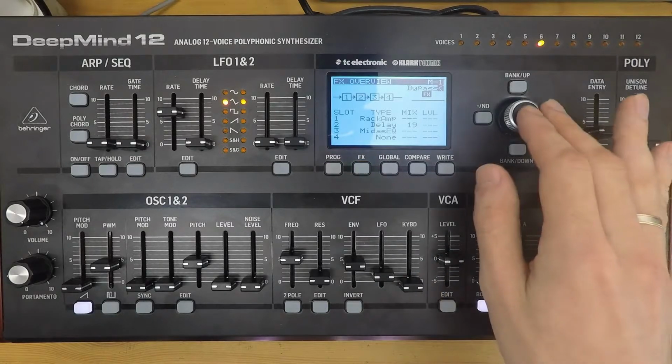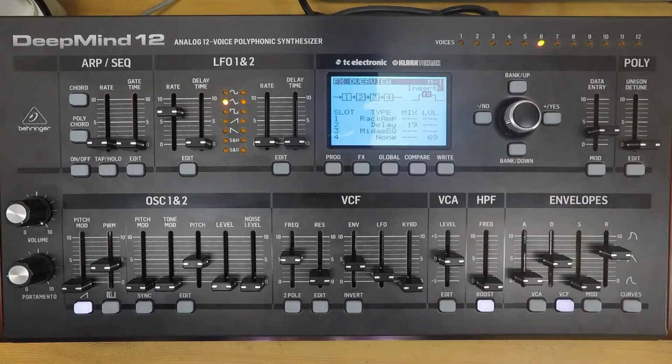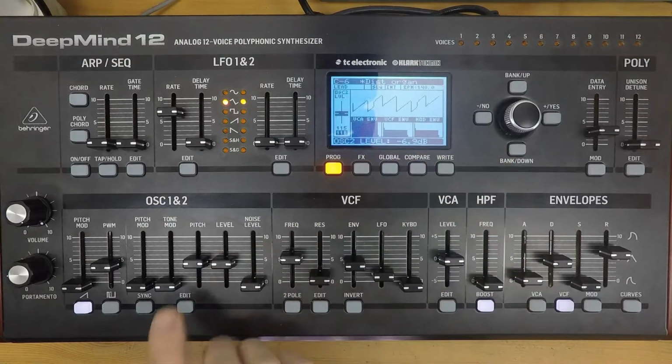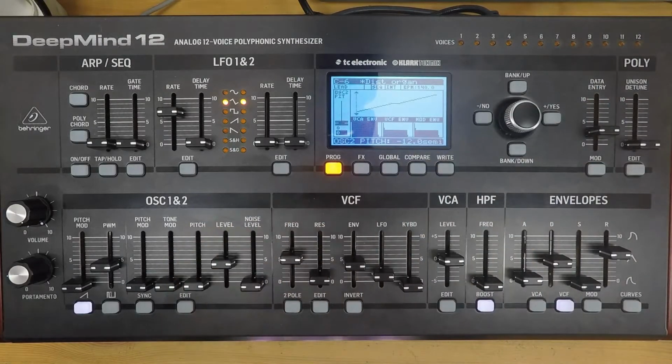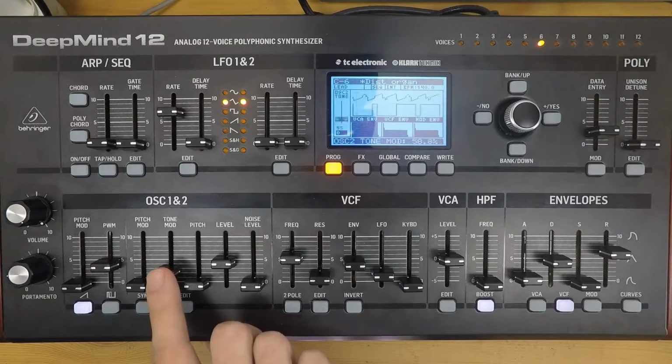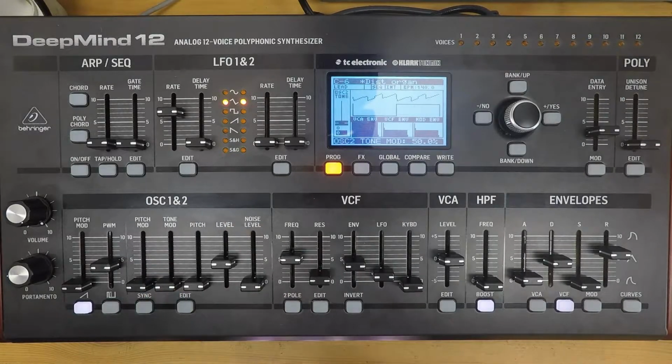And the sub oscillator here is pitched all the way down, 1 octave below, without anything else.